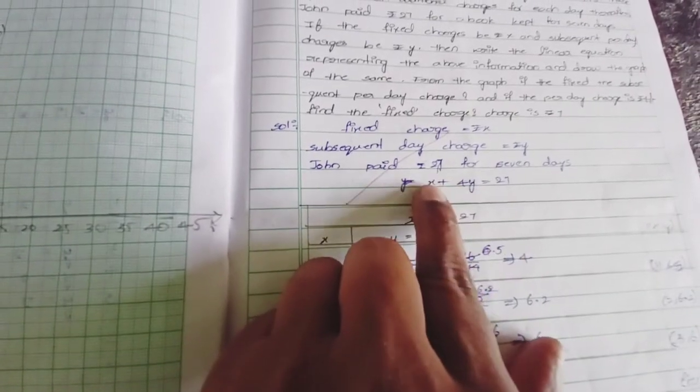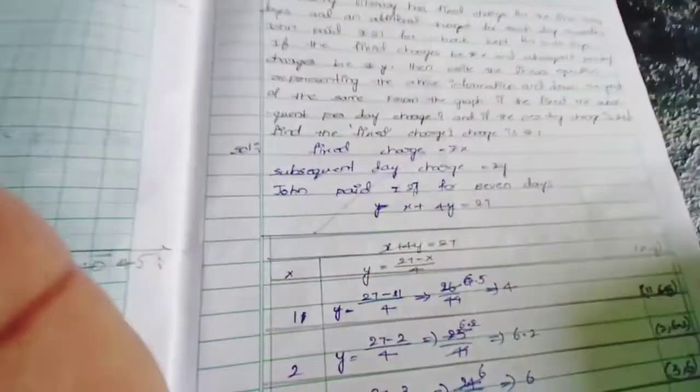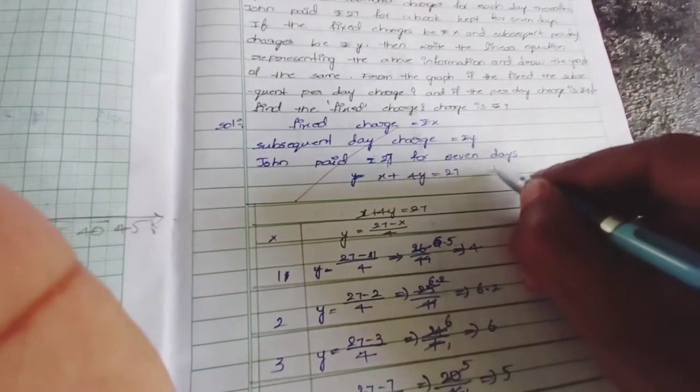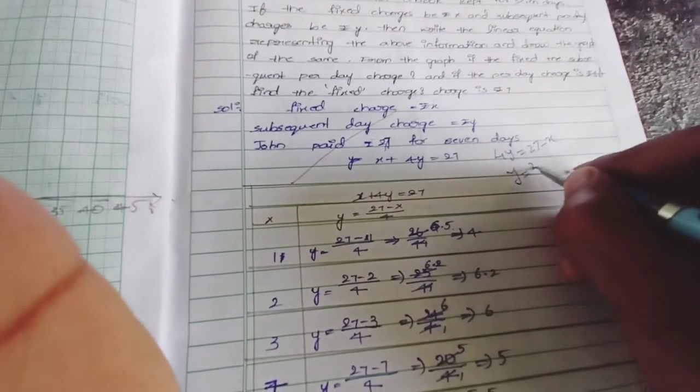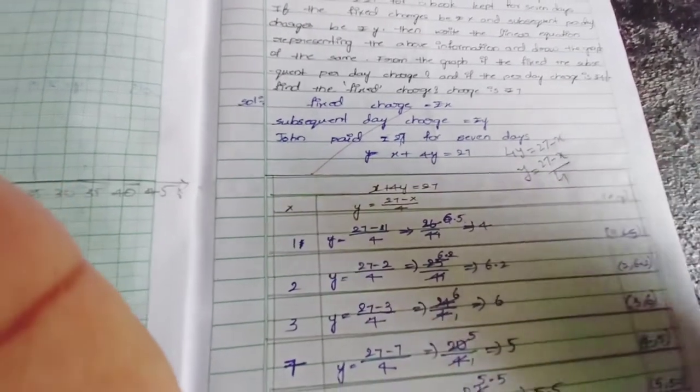Now from that, you transfer x to the other side. If you transfer x to the other side, you will get 4y equal to 27 minus x. Then you transfer the 4: y equals 27 minus x by 4.